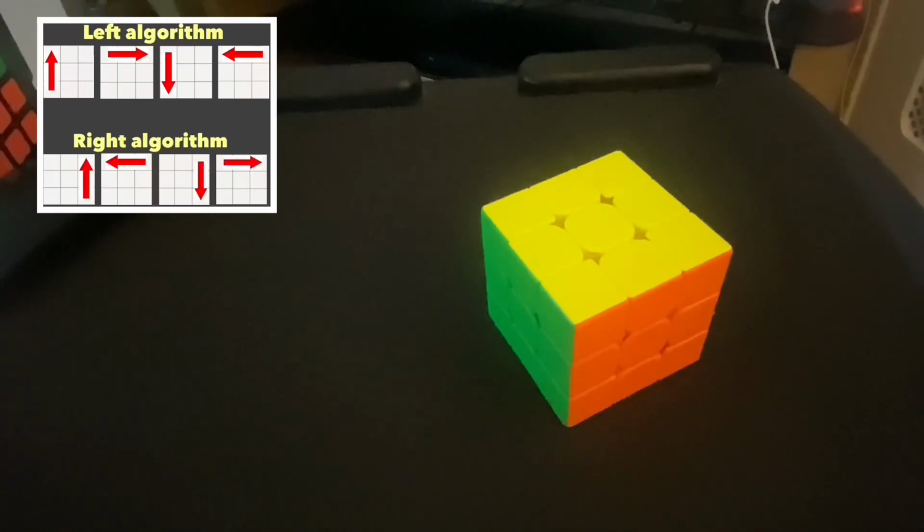Hi everyone, and welcome to this video where I'm going to teach you how to do the Rubik's Cube just using two very simple algorithms. And I'm going to keep the algorithms on the top of the screen at all times for reference because they're going to be used in every stage from the start to the finish, and you're going to be using them quite a lot. So I'm going to call them the left algorithm and the right algorithm. And you'll be able to see the images at the top, but I'll just show you them anyway.